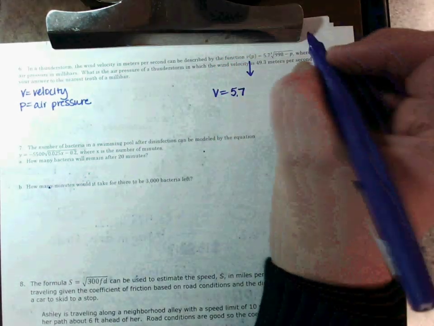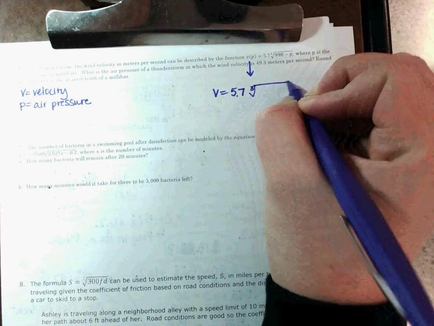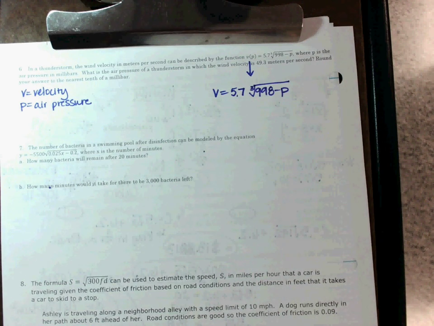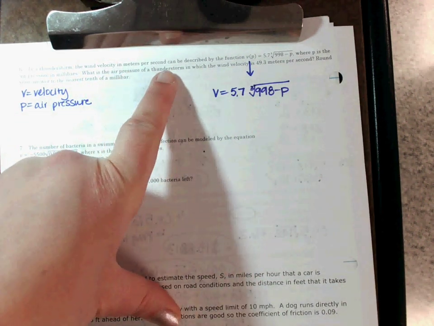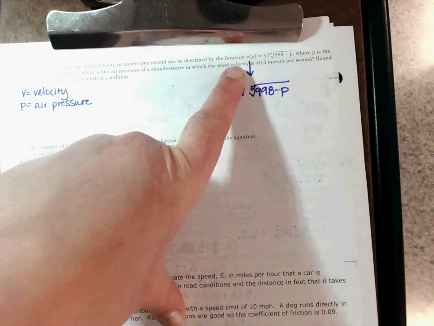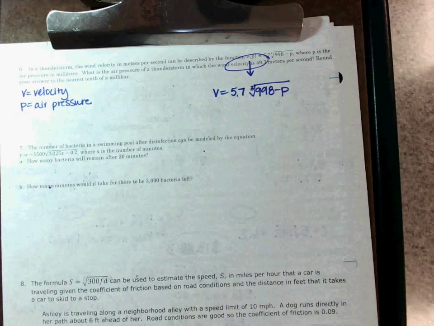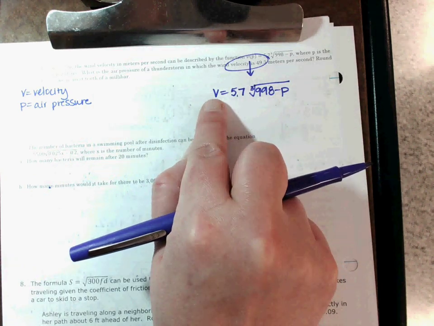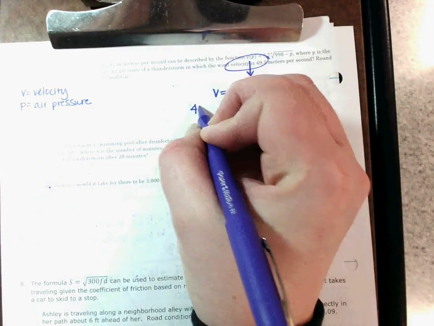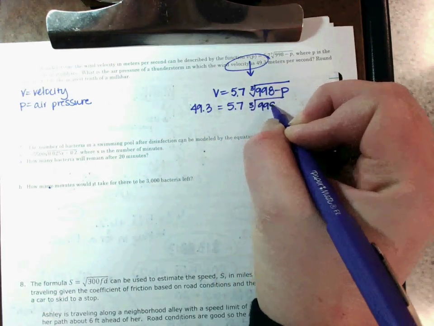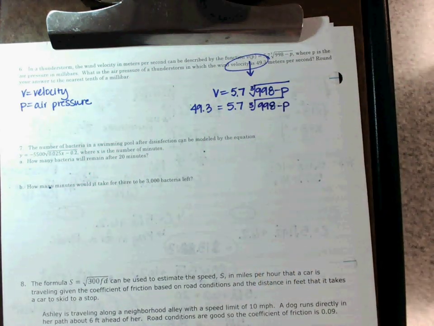Now, what kind of root is that this time? A cubic root. 998 minus P. Okay, look at the first question. It says, what is the air pressure of a thunderstorm in which the wind velocity is 49.3? Where are we plugging in 49.3? For V. So I'm going to put that number here, and then I'm going to solve. So it'd be 49.3 equals 5.7 cubic root 998 minus P. Okay, what would step 1 be? What would I have to do first?